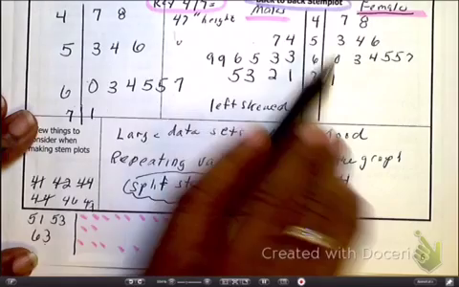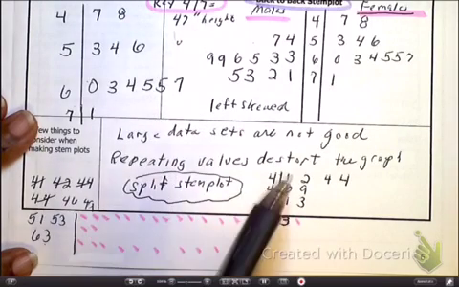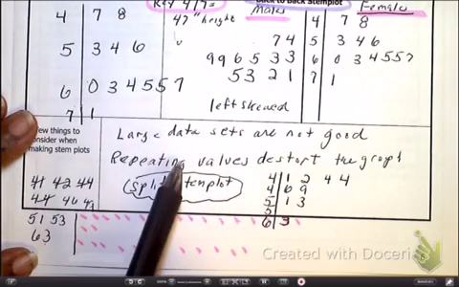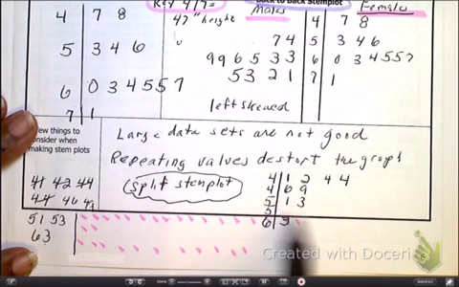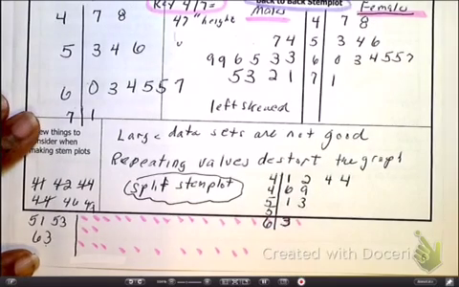And the same would be the case in any other type of stem plot, whether it's a split one or a back-to-back. You don't fill in a 0 for an empty spot. You just have a gap there, and it is what it is.